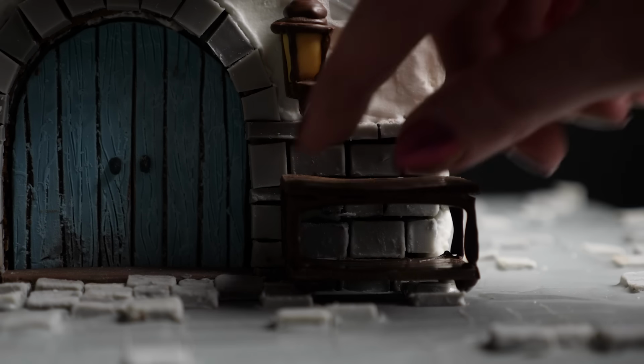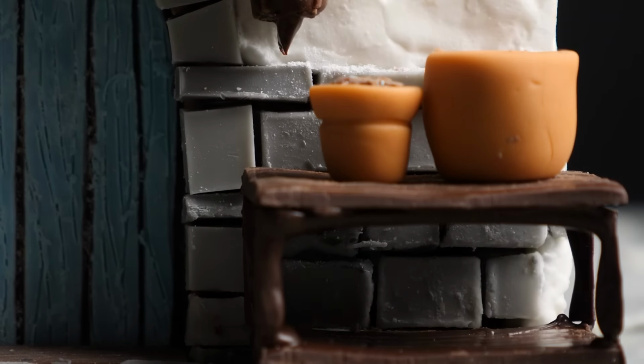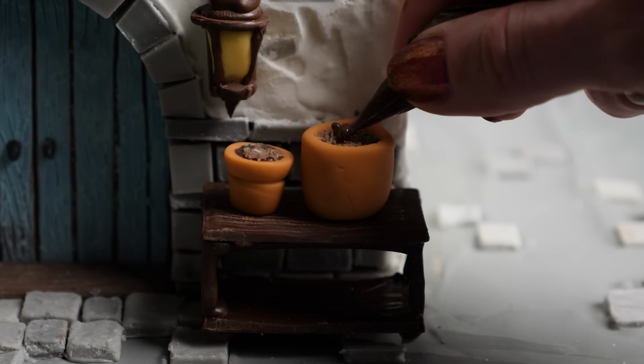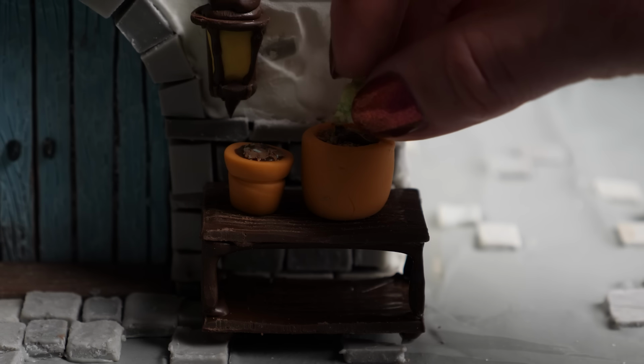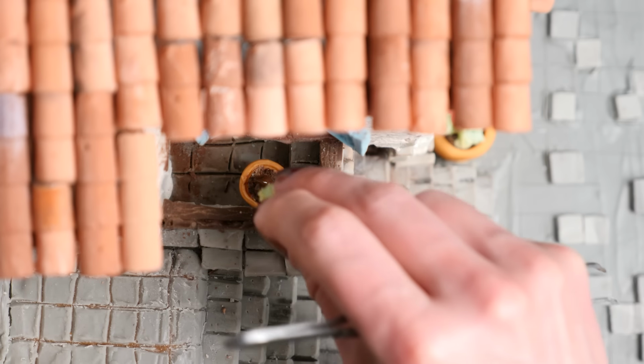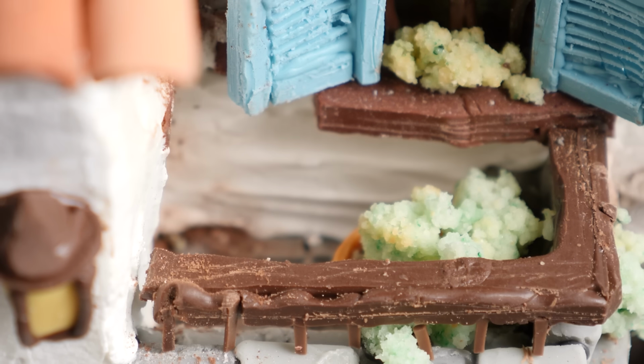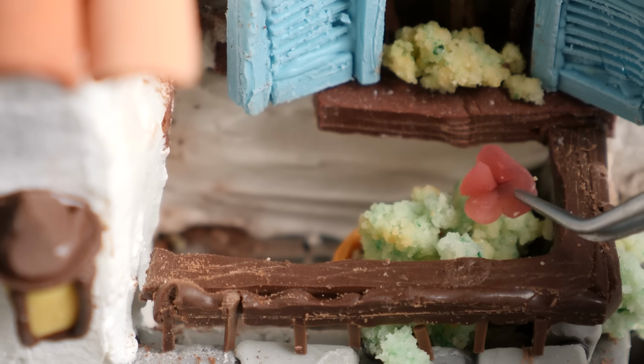Now put the chocolate table into place and add a couple of plant pots on top. And now we're going to need a little bit more chocolate to hold our plants in place. These actually turned out tasting really yummy, and I definitely should have measured the ingredients instead of just chucking it in, but I was experimenting.